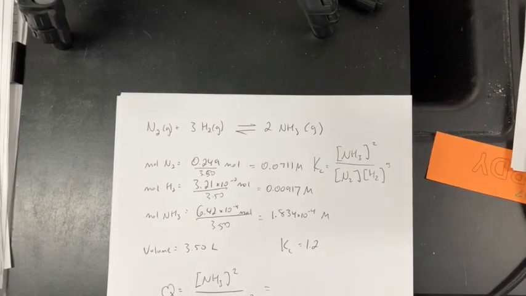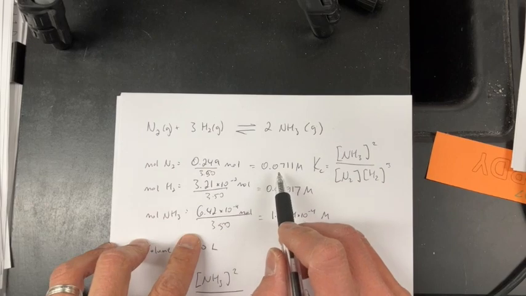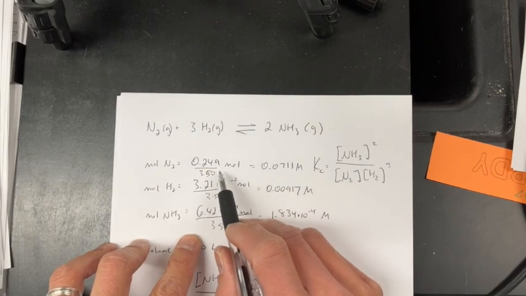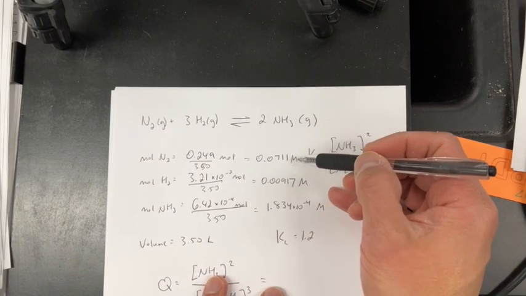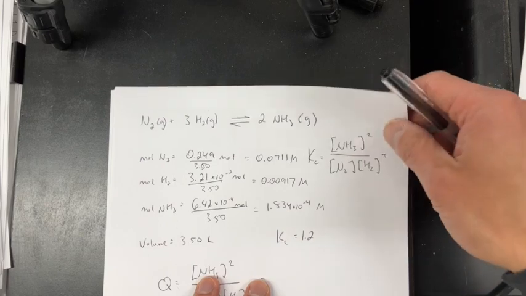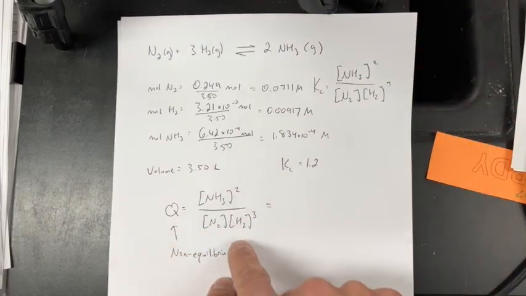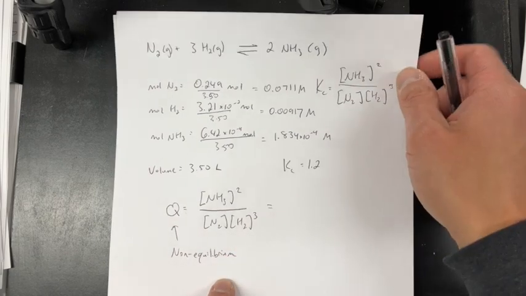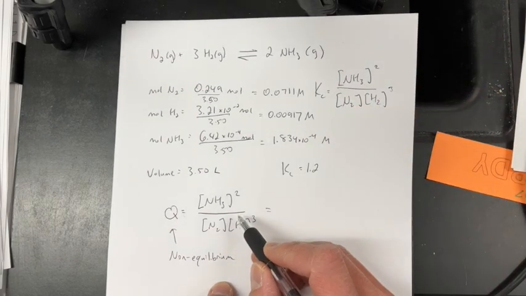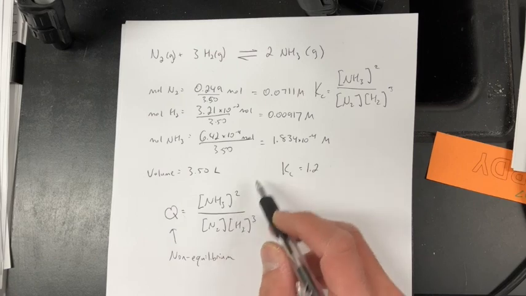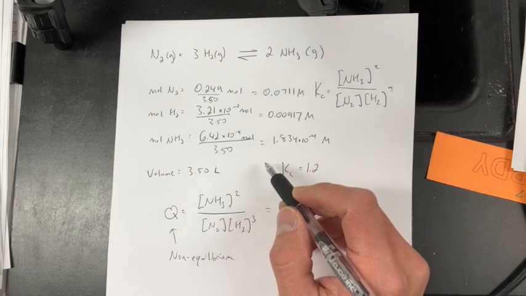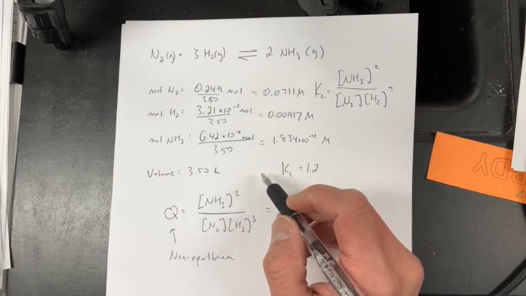So I have my concentrations calculated now. I figured out the concentrations, the molarities of each of these. And like I said, we're going to calculate Q. Q is the reaction quotient, non-equilibrium. I just plug these numbers into here. So you just go ahead and plug them in. And in the calculator, it kind of looks like this.